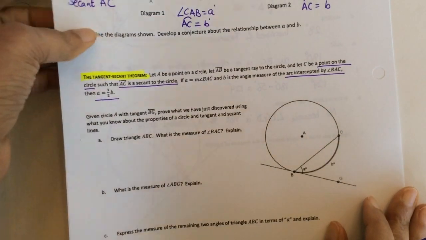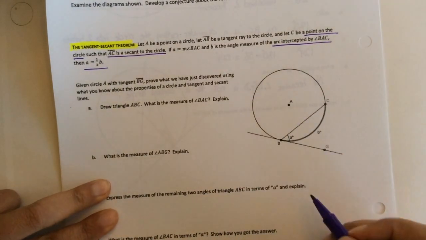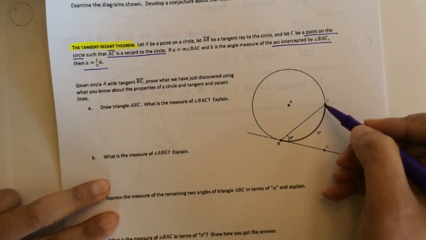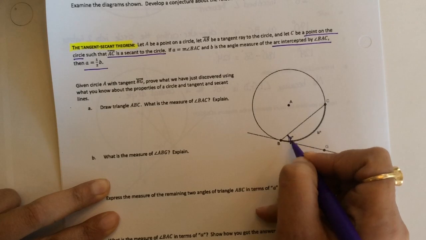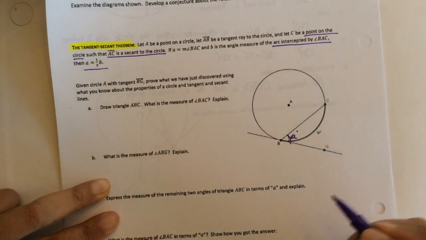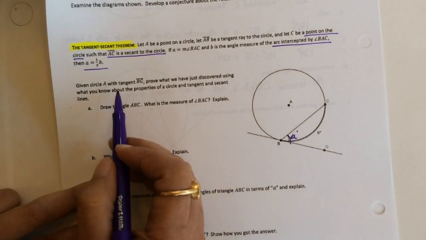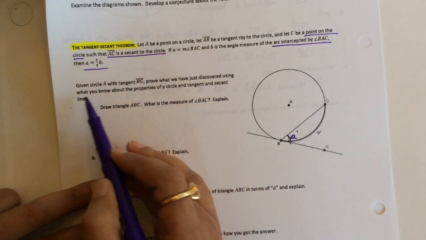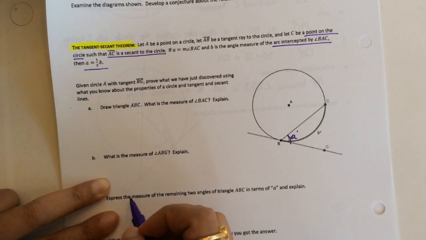Okay, so to look at the proof of this theorem, I have a circle with center A. In this case, BG is a tangent and BC is a secant such that they are meeting at a point B. A is the angle that is getting formed between the tangent and the secant, and B is the arc that my secant is creating. So given a circle A with tangent BG, prove what we just discovered using what you know about the properties of a circle and tangent and secant lines.